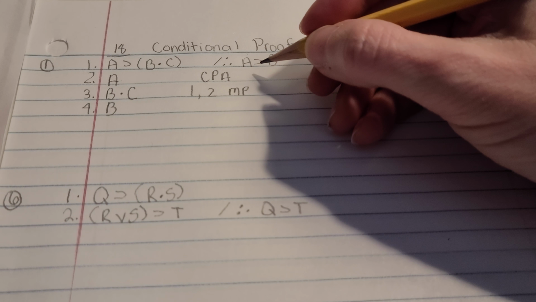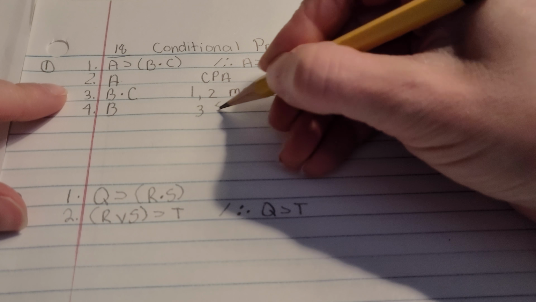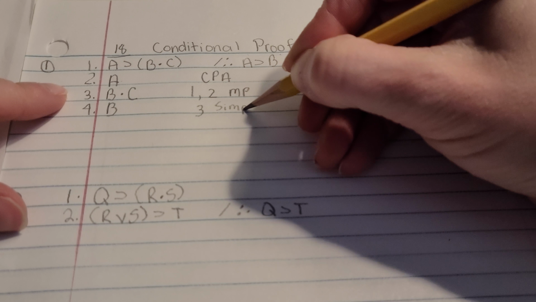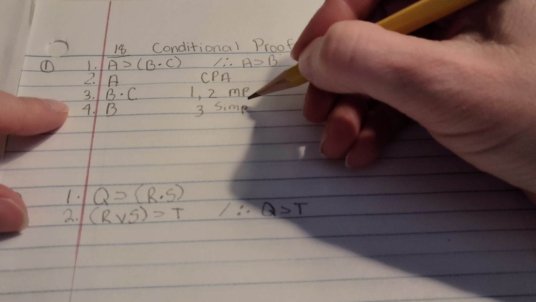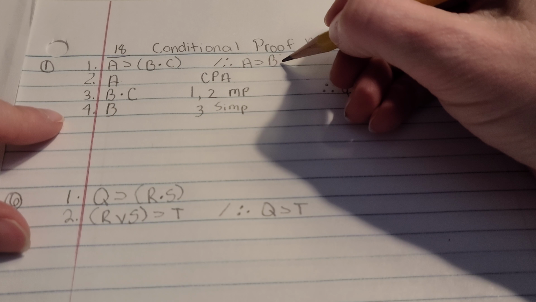And what I did is, I used line 3, simplification, and I got B. So if you notice, I got what I was looking for. I deduced that consequent, so I'm actually done.